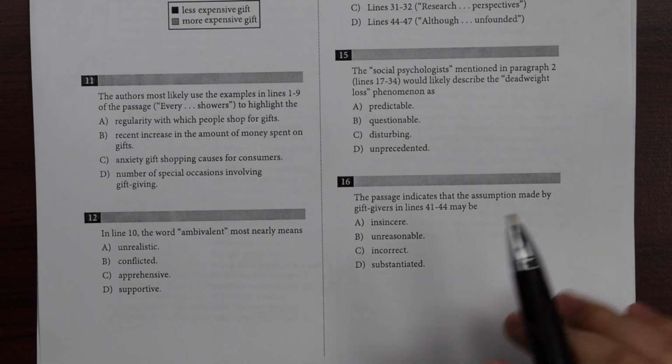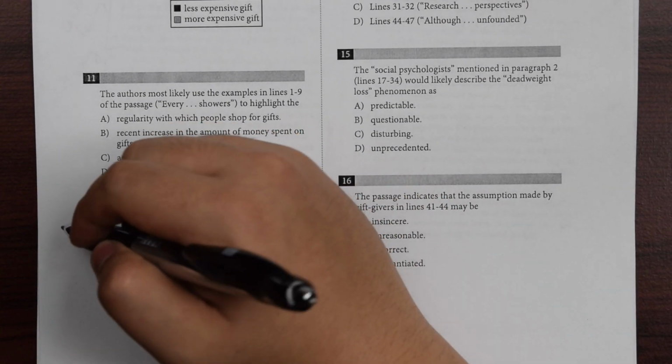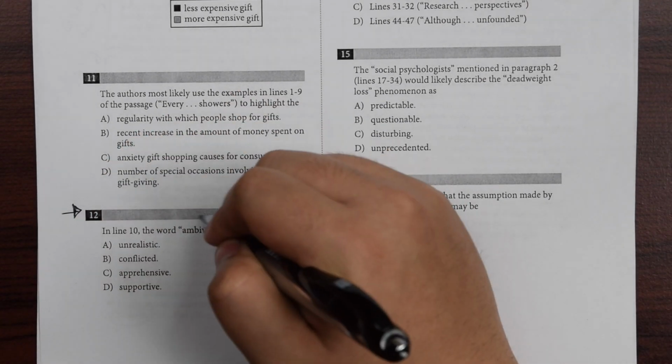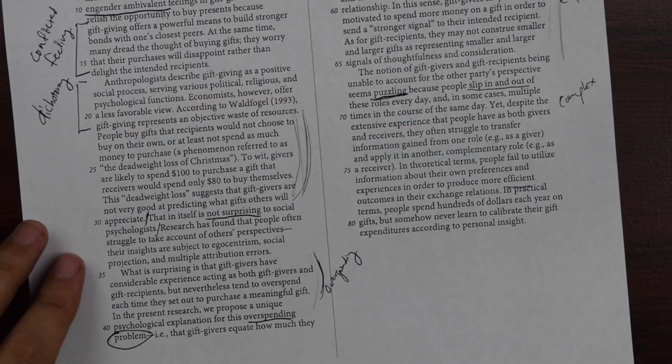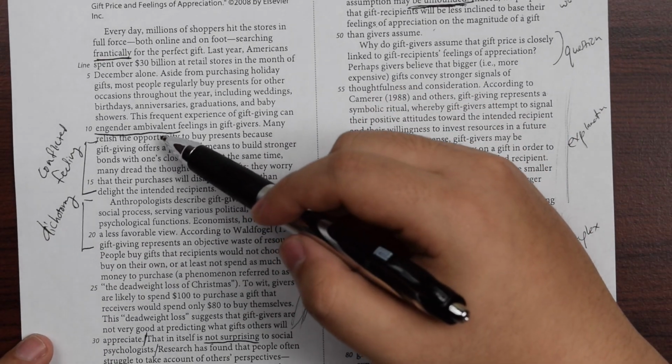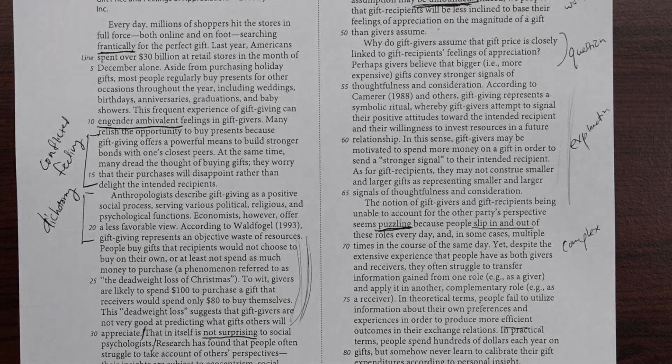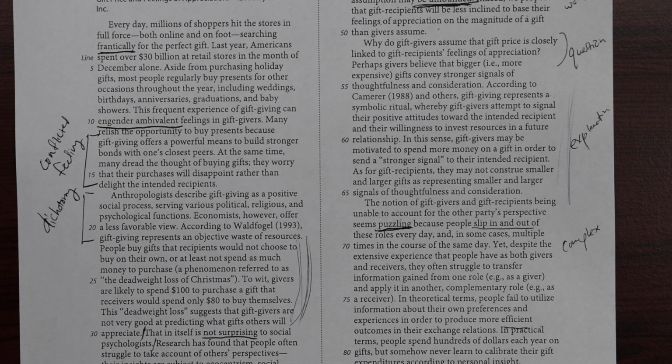Oh, look at that. Look at number 12, for example. I just noticed this question automatically has the word ambivalent. If you duly know, in the prior passage I underlined this engender ambivalent portion because I know this is not just because it's the SAT word, as I mentioned before. It's because it gives me a perspective or gives me an understanding as to what this passage or the direction this passage is going.